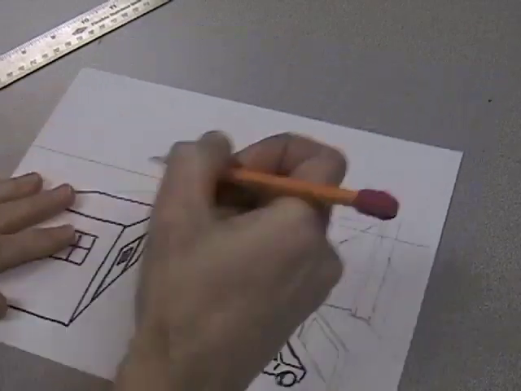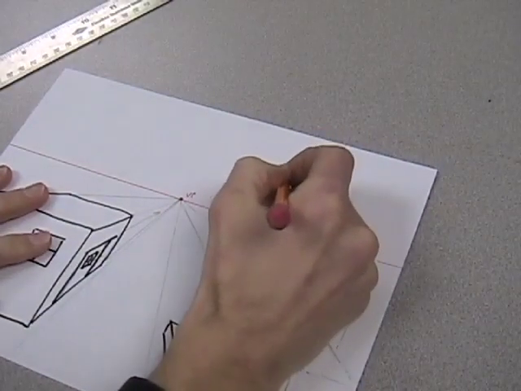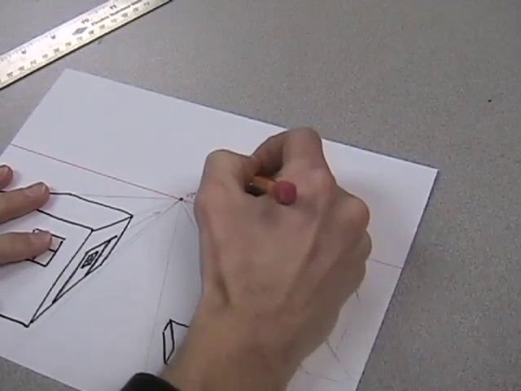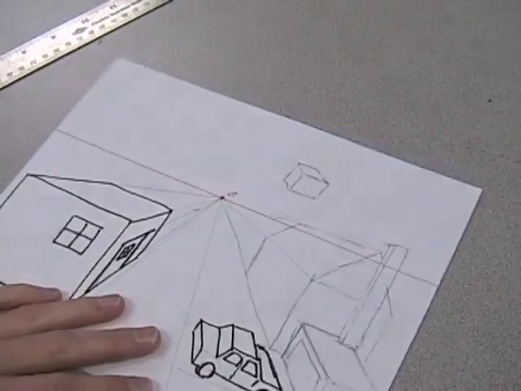Some people will try and draw the perspective exactly the same, even though something is up above. Okay, and you end up having these weird flying objects that are not going to the vanishing point. Okay, you see how that's kind of going off to its own perspective points? That doesn't work. That's not right.